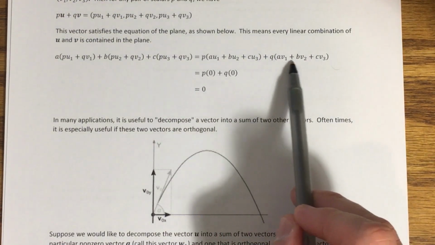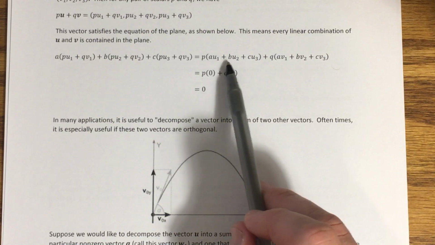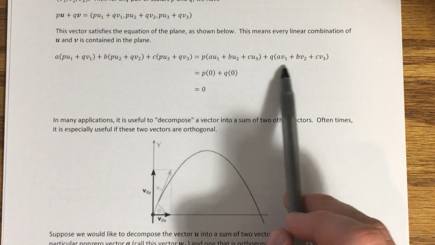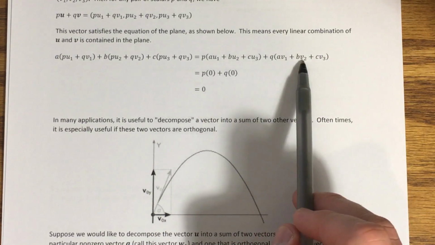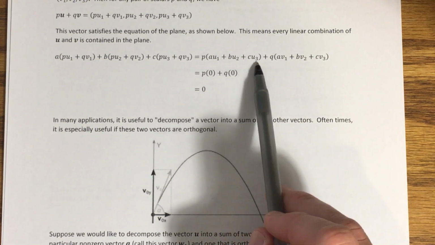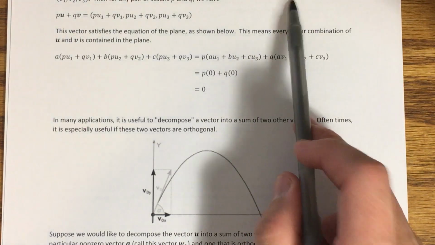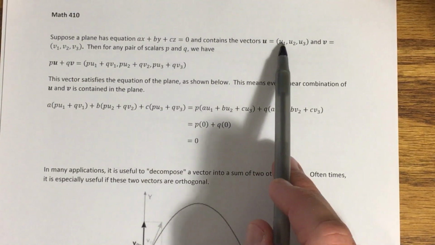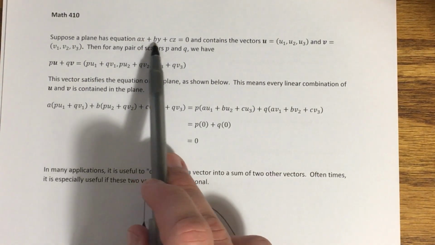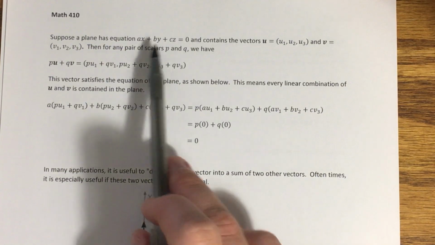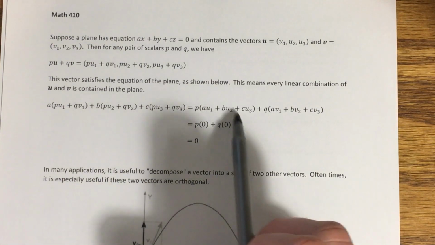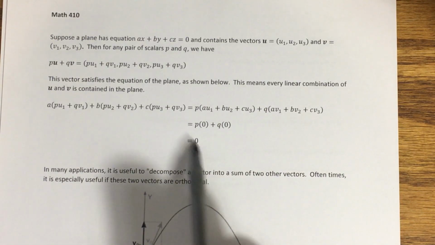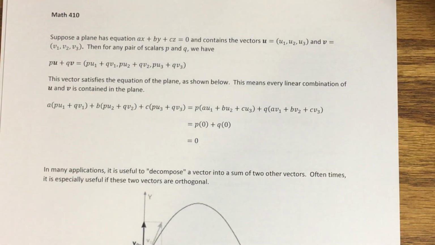Both of these expressions, Au1 plus Bu2 plus Cu3, and this one as well, will equal 0 because u1, u2, u3 is the component form of the vector u, and we assumed u was in this plane, which means these should satisfy this equation. Well, this is what the left-hand side would look like after making those substitutions. So we get 0 here, 0 here. The whole thing comes out to 0, which means this vector also satisfies that equation.